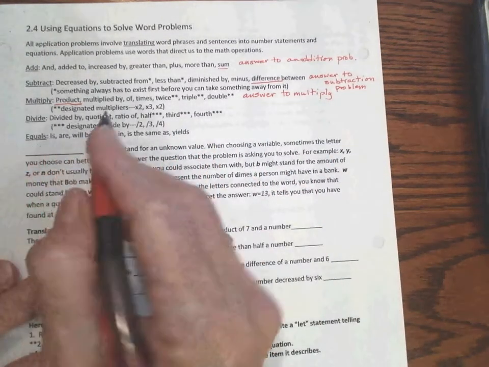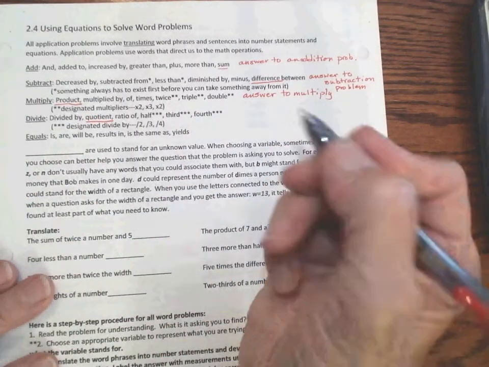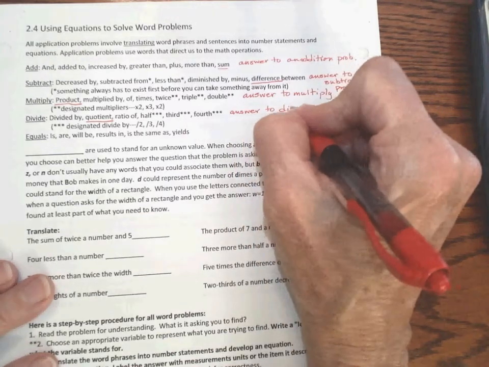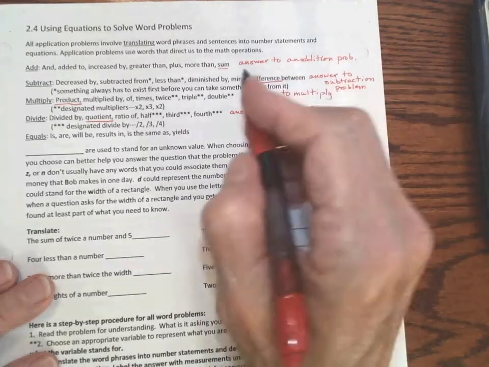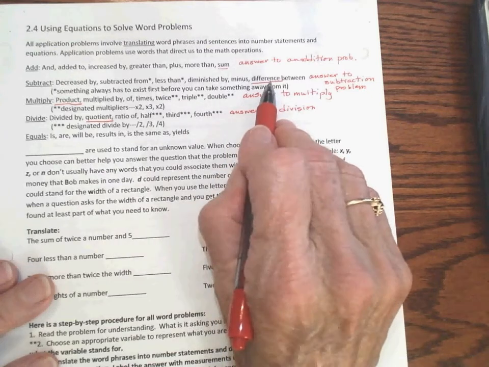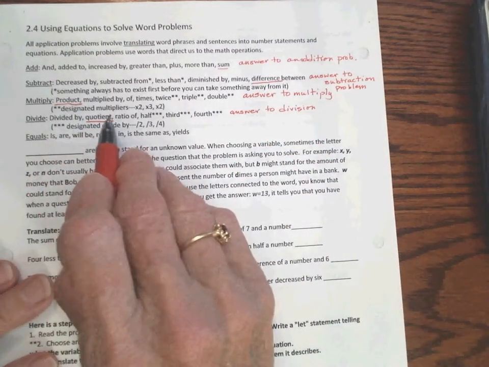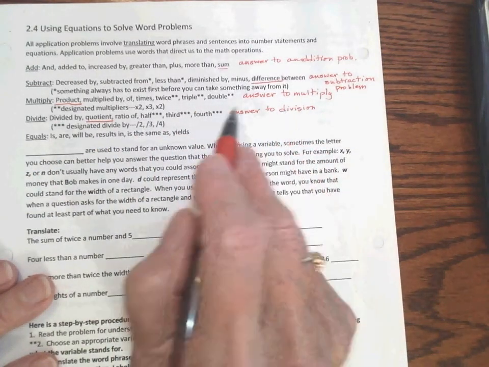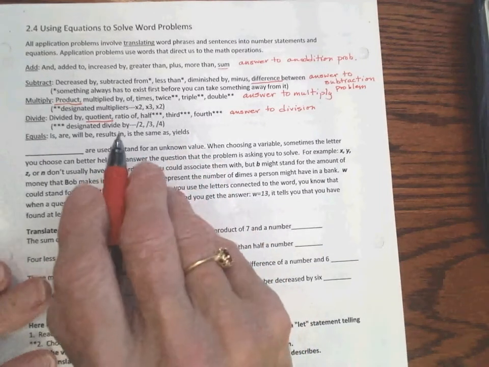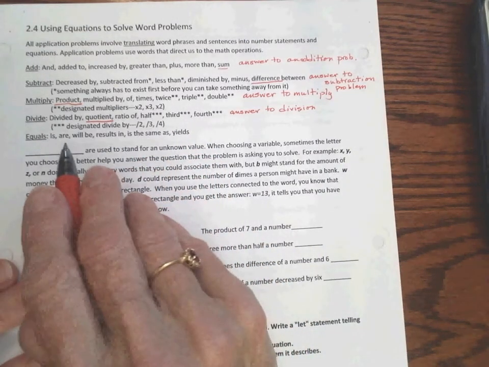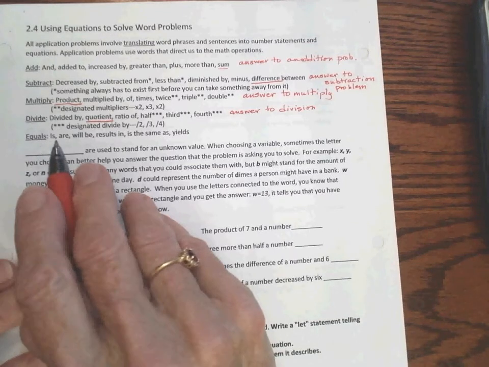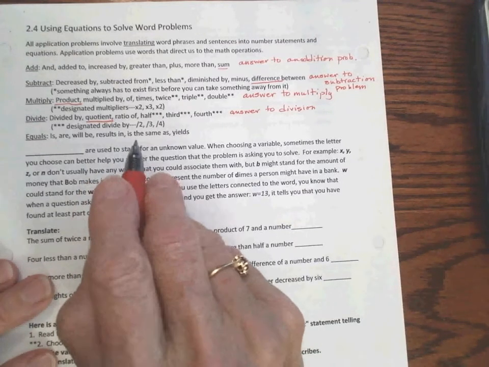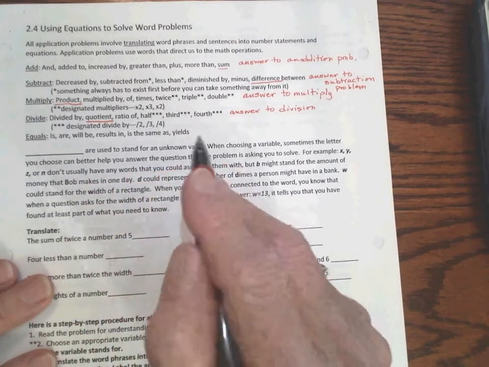Divided by, the word for a divide problem, if it says that it's a quotient, it's the answer to a divide problem. Answer to division. So those are automatic words. Sum means add. Difference means subtract. Product means multiply. Quotient means divide. Those are exact interpretations telling you exactly what you're going to have to do. These other words are just English language words. Equals. Words that mean equal would be is, are, will be, results in, is the same as, yields. There will be some other words that you come up with.